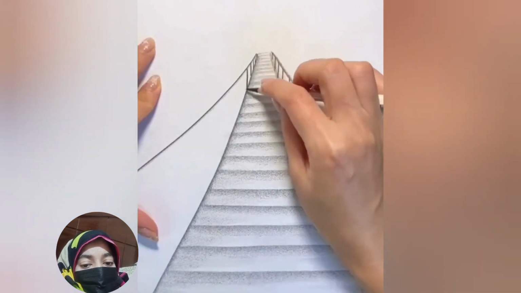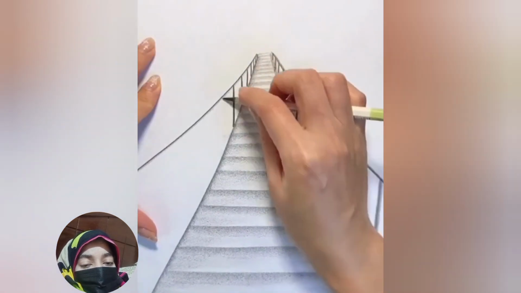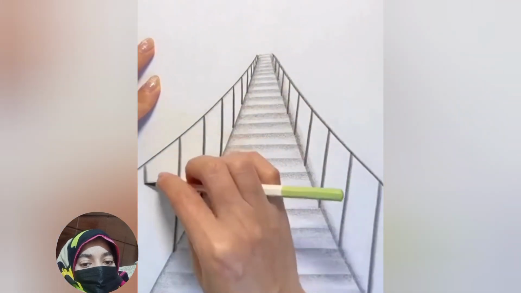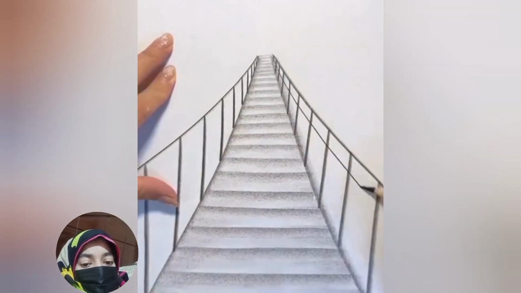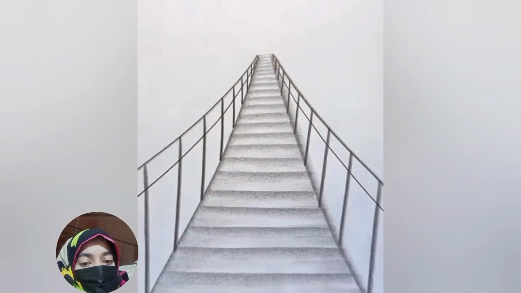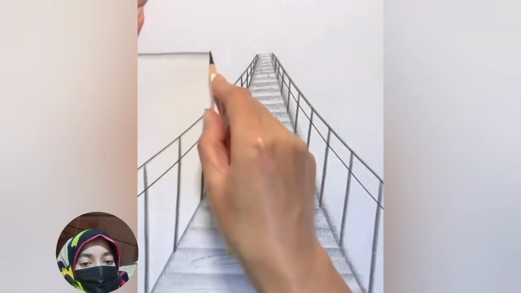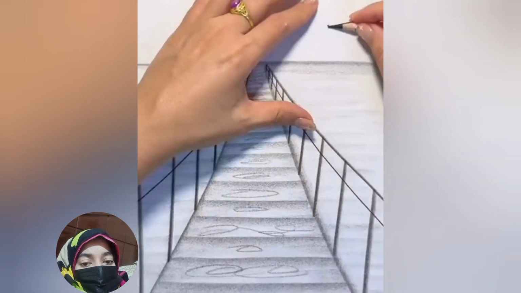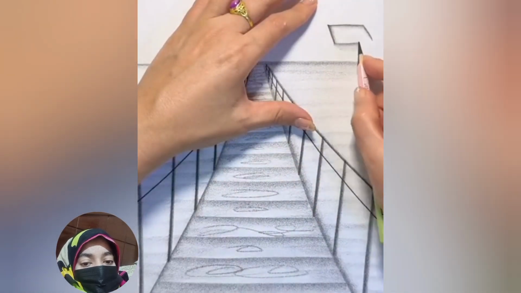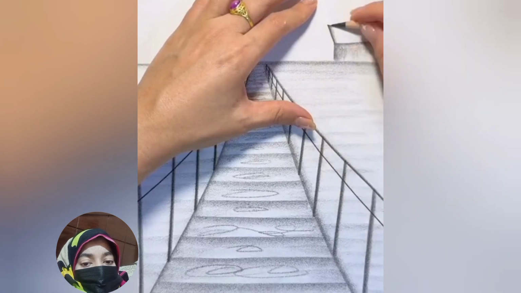Start by choosing a landscape reference image or visualize a scene in your mind. Consider elements like mountains, trees, river, sky, and bridge. Decide where the horizon line will be and what elements will be included.